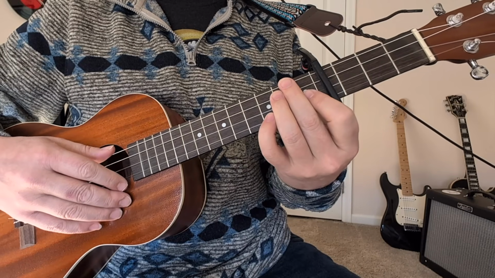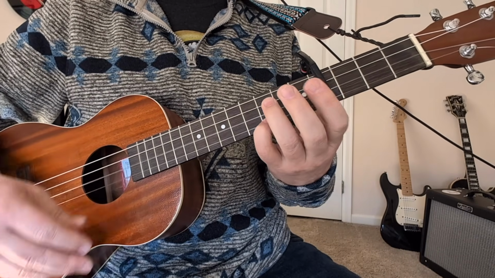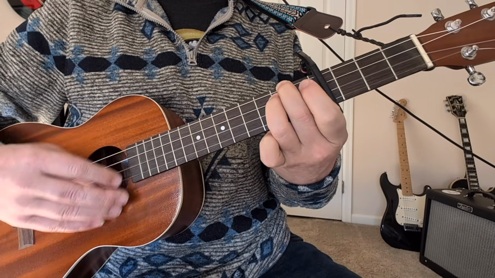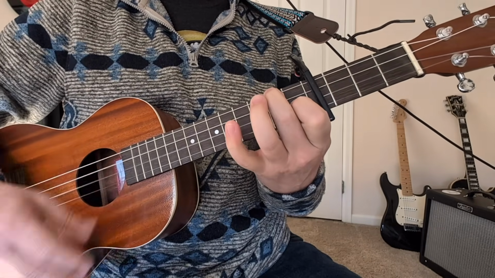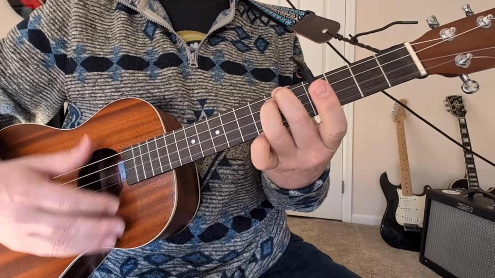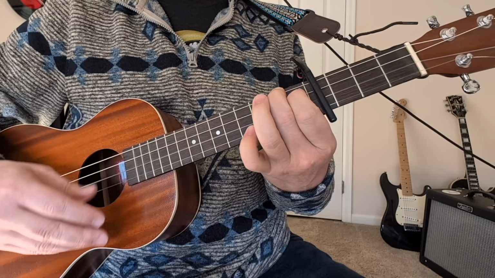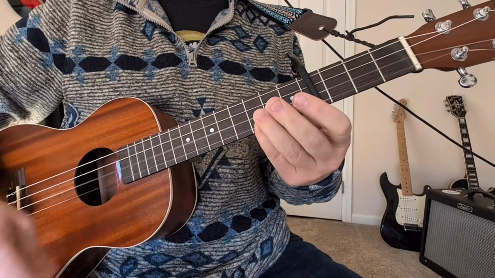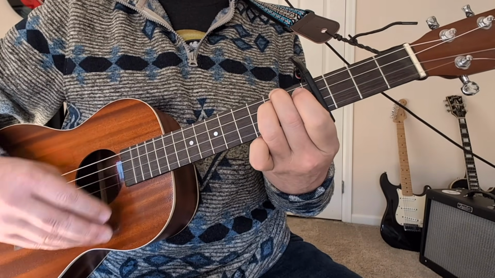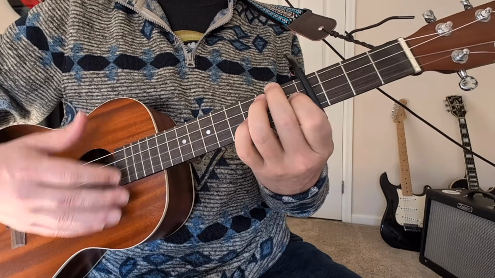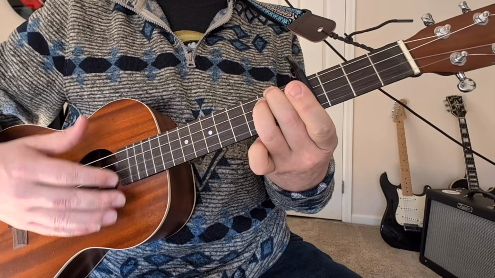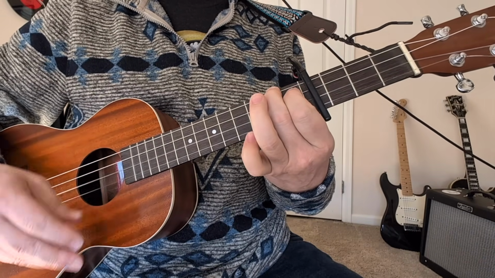Okay, let's kick off that verse. 3, 4. A minor, G, F, G, E sus, and then E to F, C to E, A minor, F, E sus, to E, A minor, G, F, G, E sus, E, A minor, G, F, G, E sus, E, and then we're back to the top.